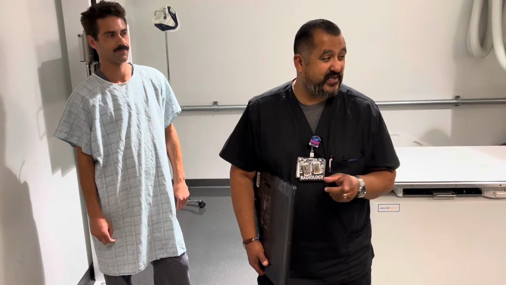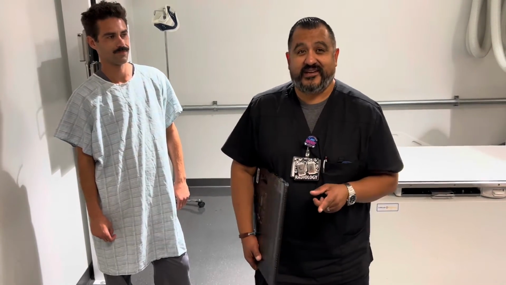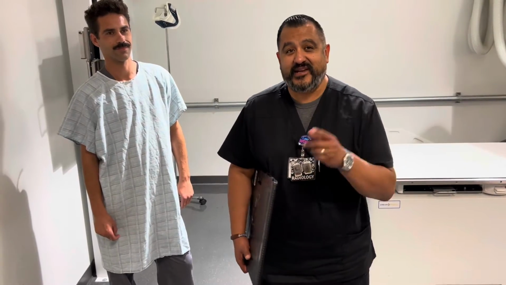These are one of the projections that people don't like to do, the ribs. Okay, but who doesn't like ribs, right? So let's go ahead and get started.